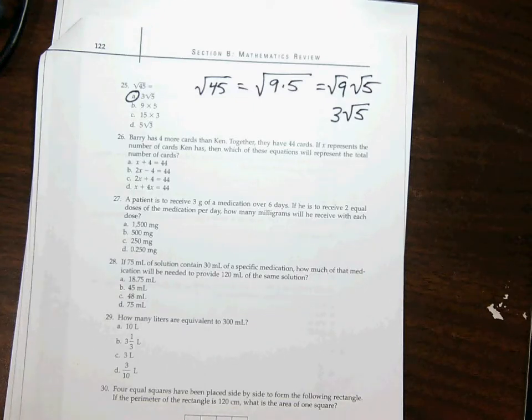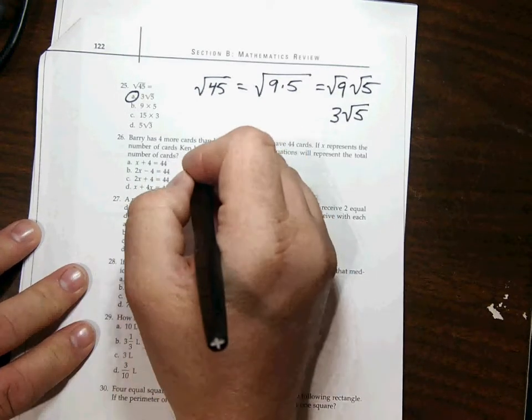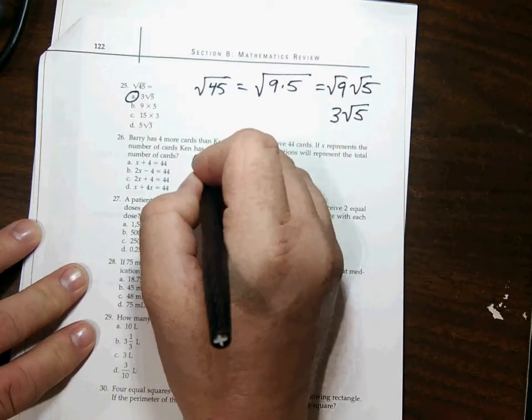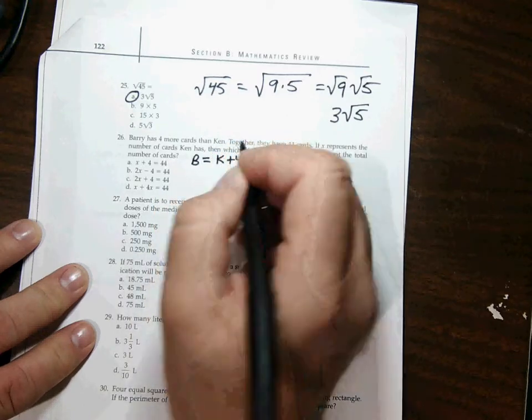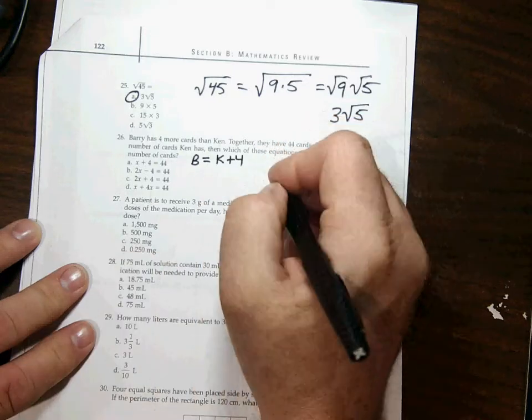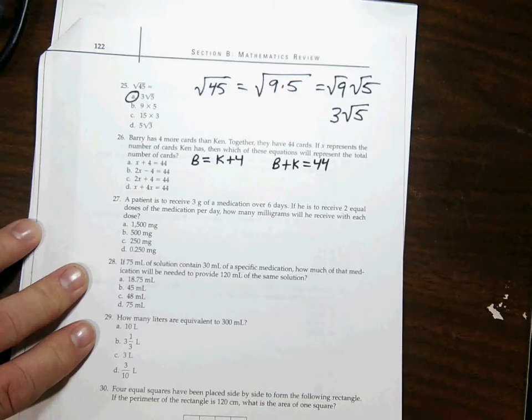26. Barry has 4 more cards than Ken. Together they have 44 cards. If x represents the number of cards Ken has, which of these equations will represent the total number of cards? Well, think it through a minute. Barry has 4 more cards than Ken, so if they didn't tell me to use x, I would write B for Barry equals whatever Ken has plus 4 more. And then together, they have 44 cards, so Barry plus Ken together equals 44. See how the information's right there.